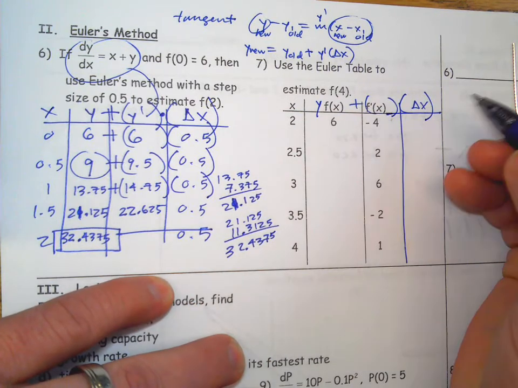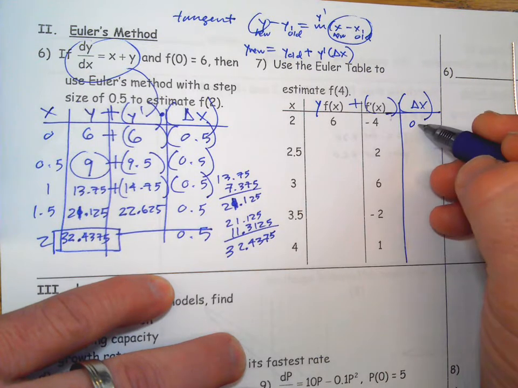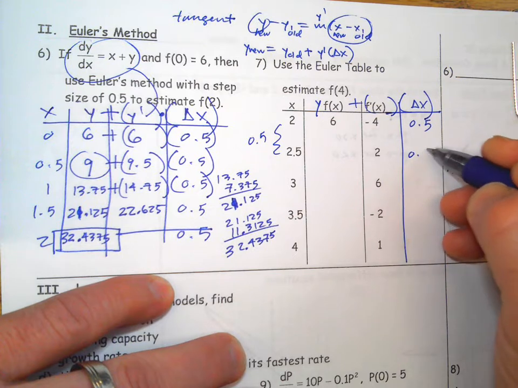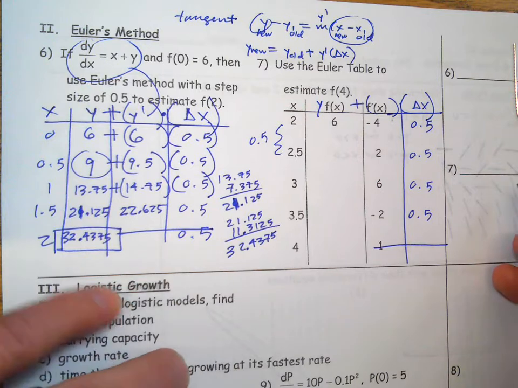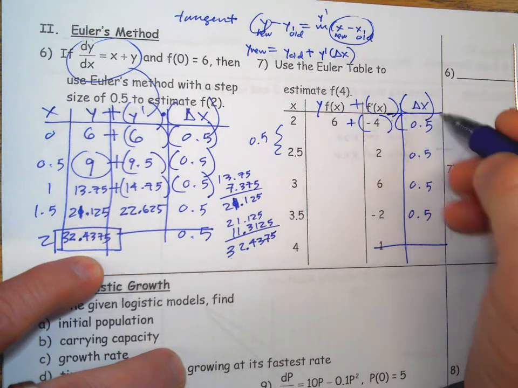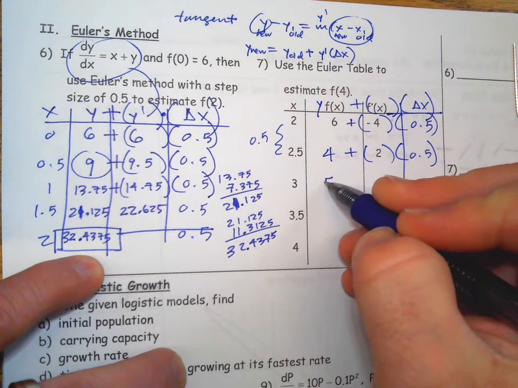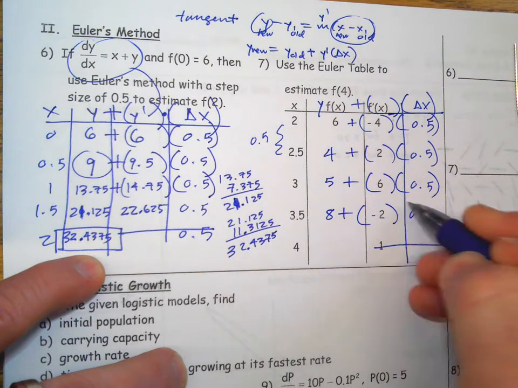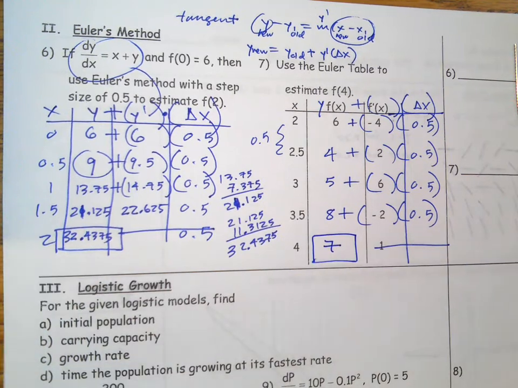So we have a lot of it filled out for us. We have all the derivatives done for us, so this should go quicker. The step size is 0.5, right? 0.5, 0.5, 0.5. Don't need the last ones. Okay, so it's going to be this plus this times this. So that's going to be 4 plus this times this. That's going to be 5 plus this times this. It's going to be 8 plus this times this. It's going to be 7. So it can go pretty quick with those derivatives already done, and the numbers being nicer.